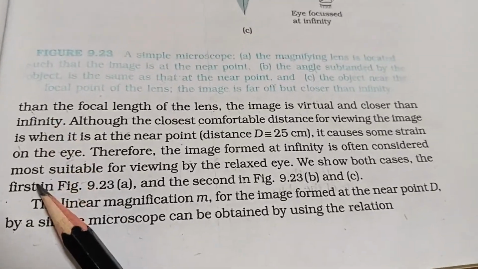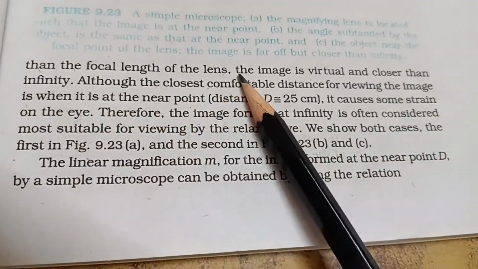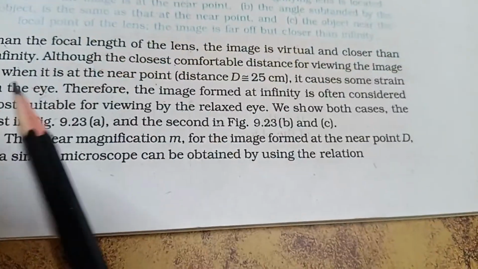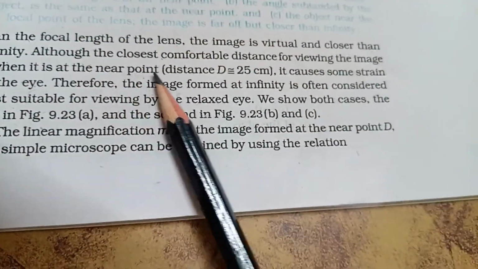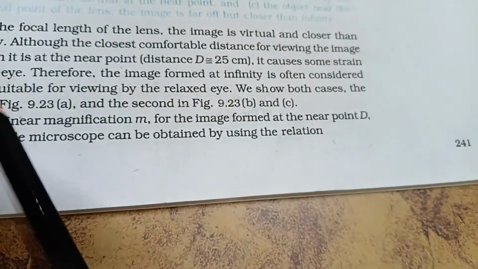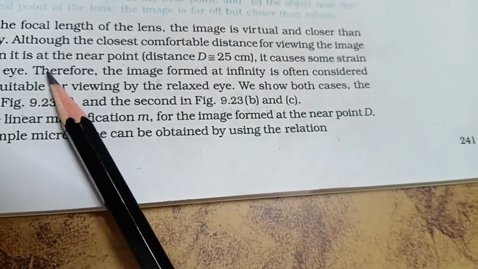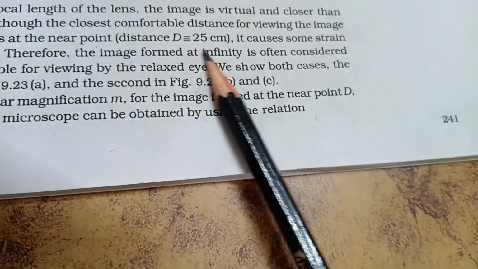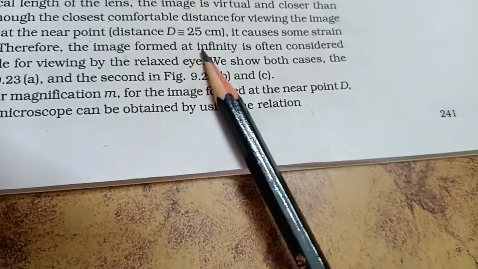Okay, the next one we will see is the focal length of the lens. The image is virtual and closer than infinity, although the closest comfortable distance for viewing the image is when it is at the near point, at least 25 centimeters.